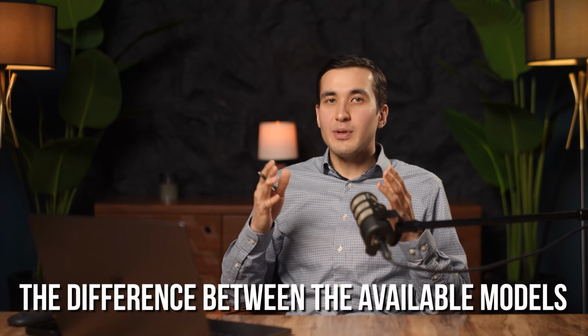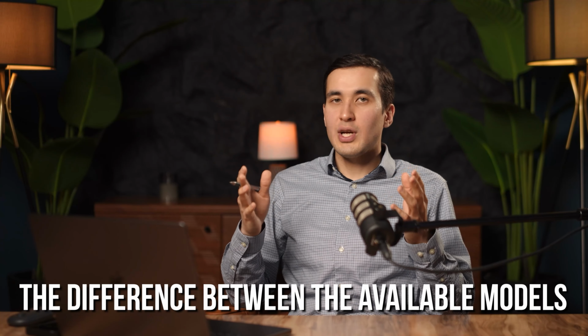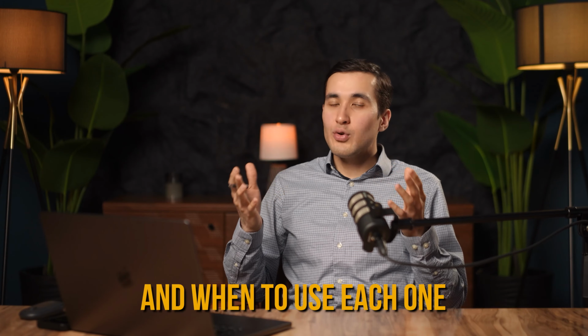Now you know how to fine-tune your ChatGPT settings for the best experience. Let's talk about something very important: the difference between the available models in ChatGPT. Let's go over the available ChatGPT models and when to use each one.